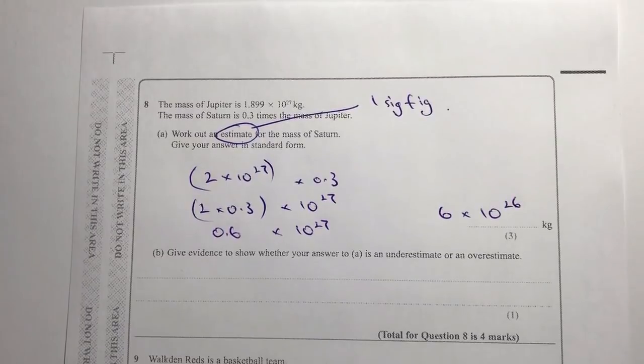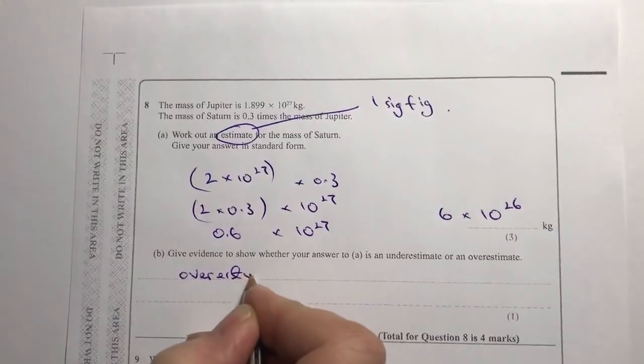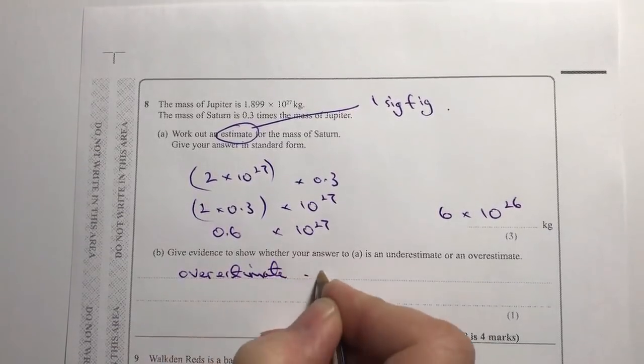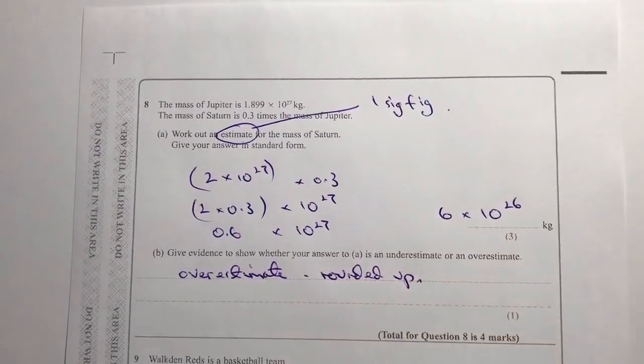Okay, and then it says, give evidence to show whether your answer to A is an underestimate or an overestimate. Well, actually, it's an overestimate, and the reason it's an overestimate is because I've rounded up. Now, if you've got time, you could plug in a few figures just to see if that works out for you, but it is only a 1 marker. So don't spend too much time on those sorts of things.